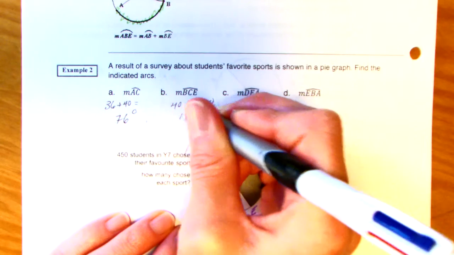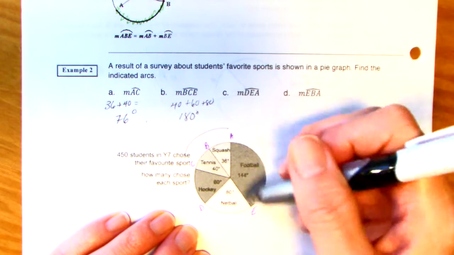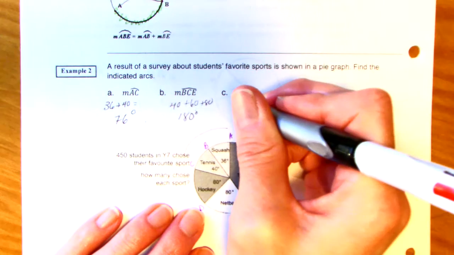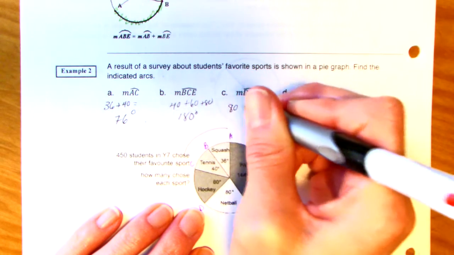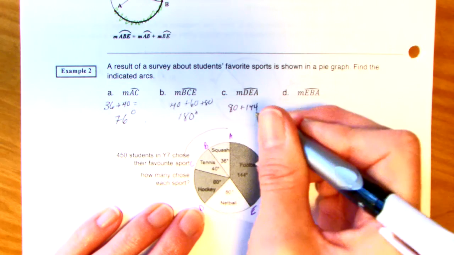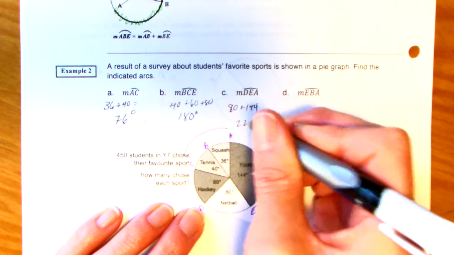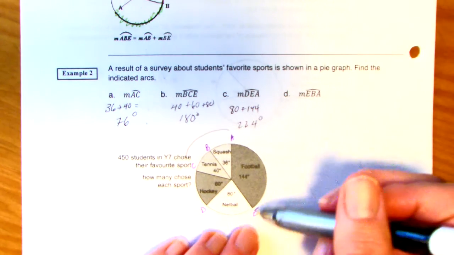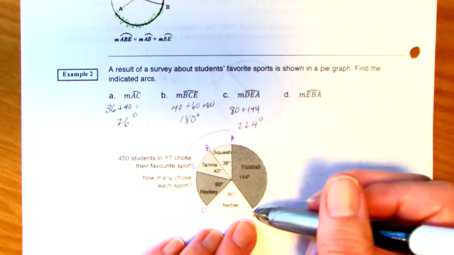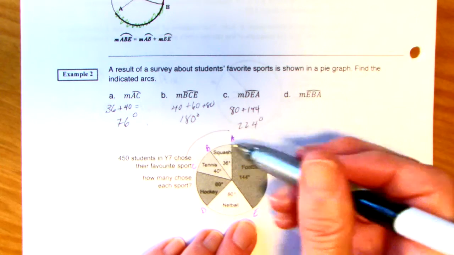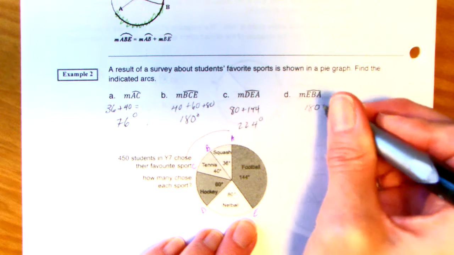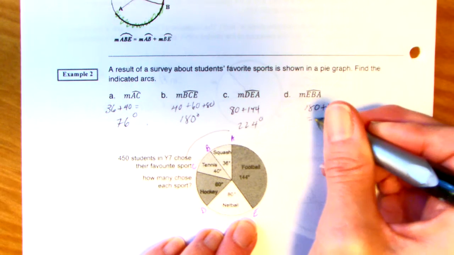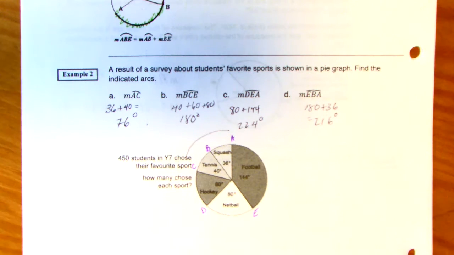That's 180 degrees. And if you look, that looks like a diameter, doesn't it? Okay, DEA. So DEA would be the 80 plus 144, which is 224. And then EBA. If it's EBA, we can't go that way. So this is going to be 180 plus 36, which is 216. Okay, not too hard.